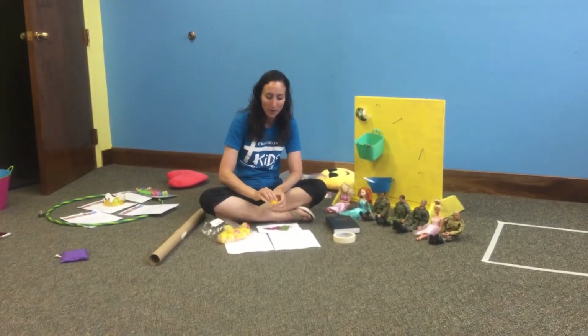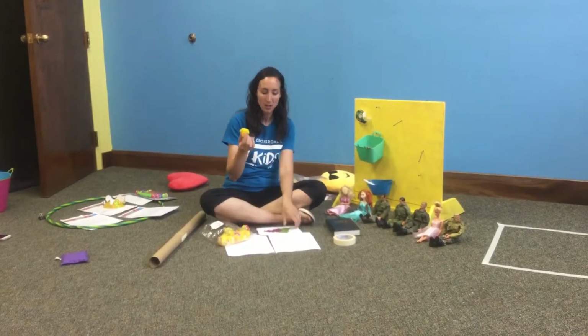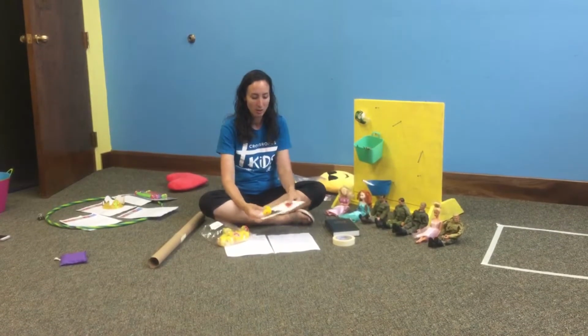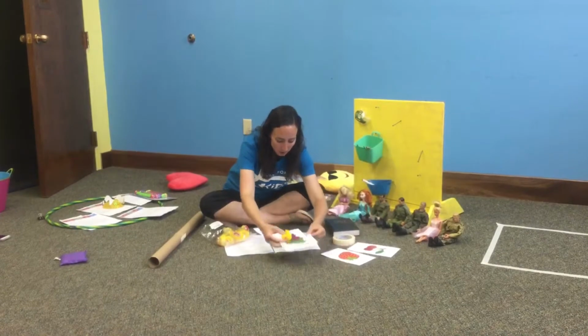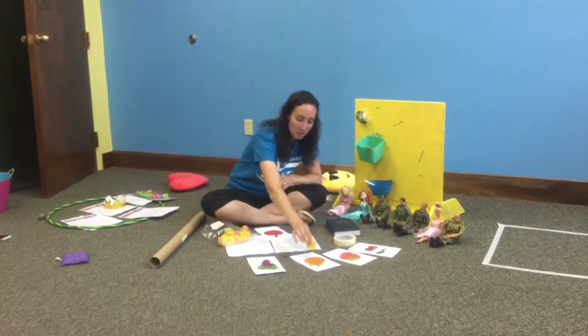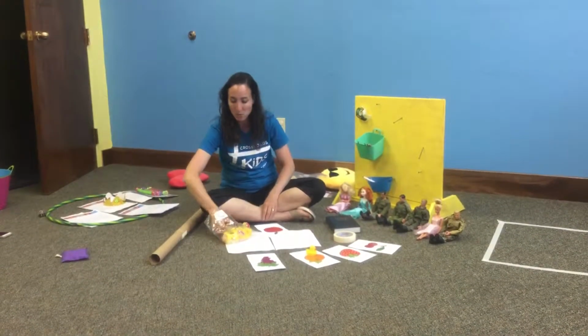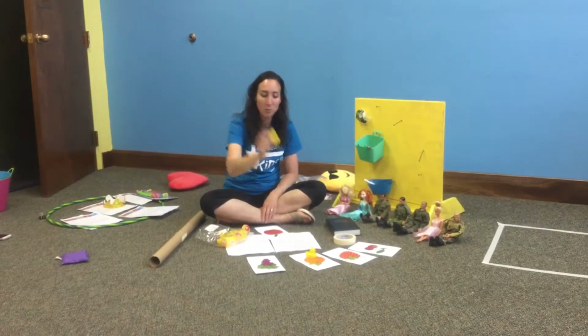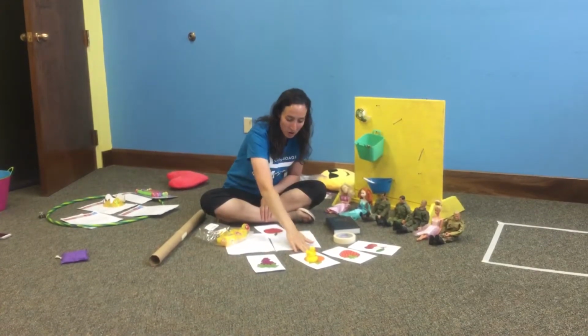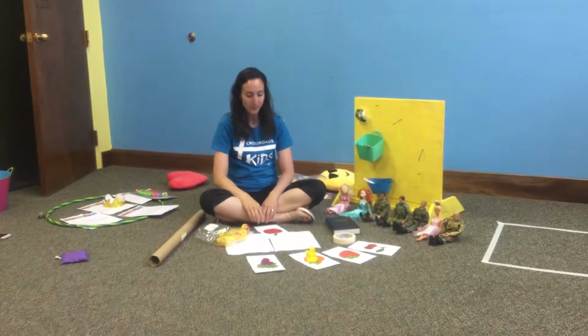We're going to pick up one at a time. And can you match it to the fruit picture? So you'll have these laid out, and you'll match them up. And there's going to be more than one duck with the same picture, so you'll end up with more than one duck on each fruit picture.